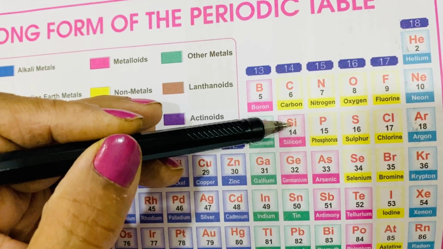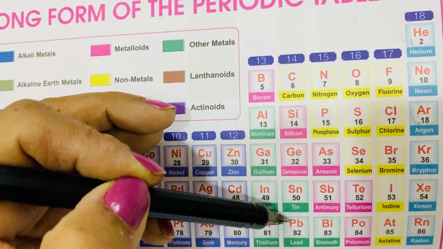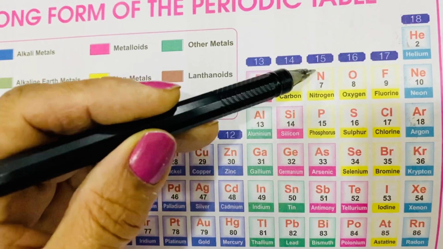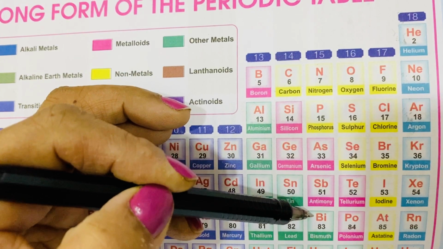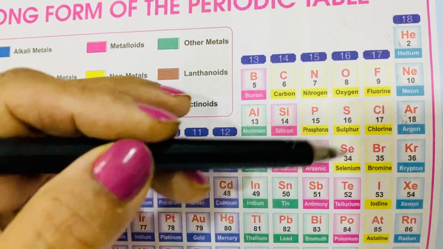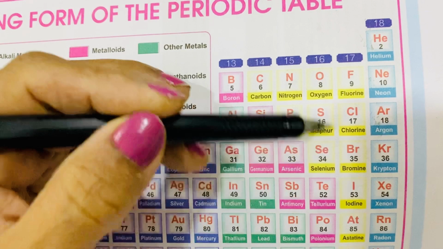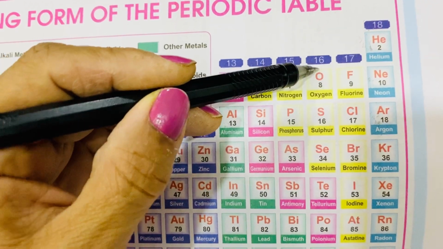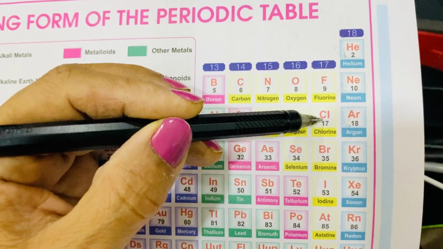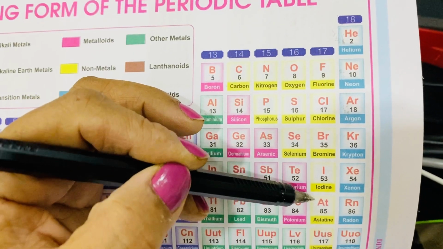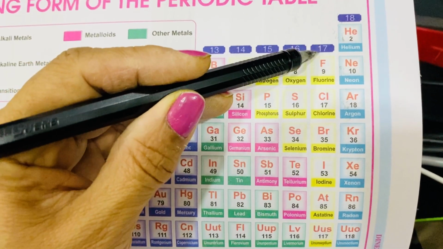Similarly, the elements having 4 electrons in their outermost orbit, valence electrons 4, are kept in group 14. Similarly, group 15 will have all these elements having 5 electrons in their outermost orbit. Group 16, all these elements have got 6 electrons in their outermost orbit, so they belong to group 16. Similarly, these elements are all halogens. They have got 7 electrons in their outermost orbit, and that's why they are kept in group 17.